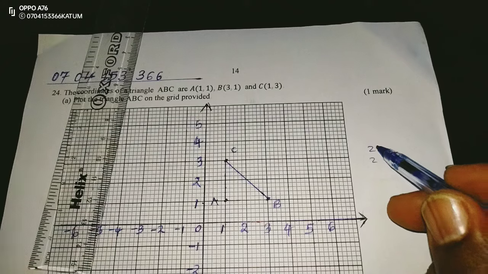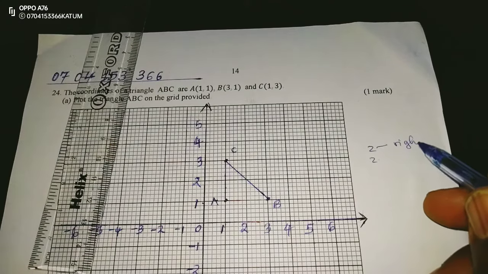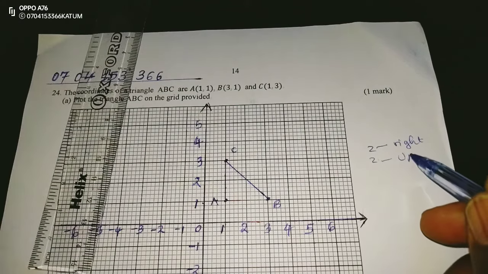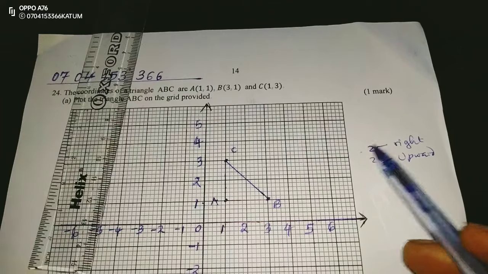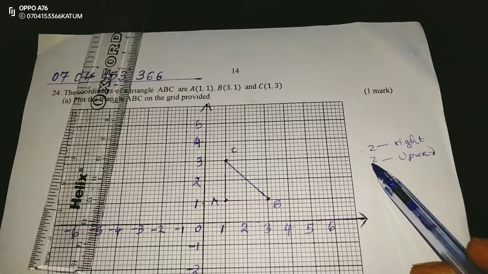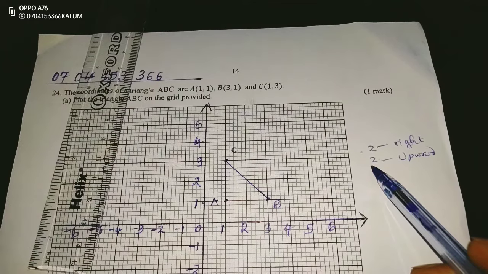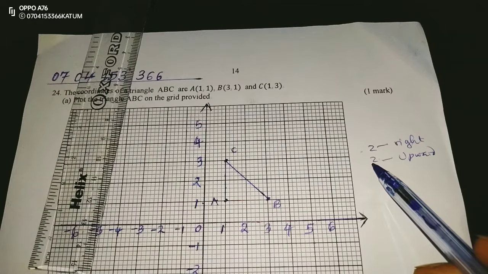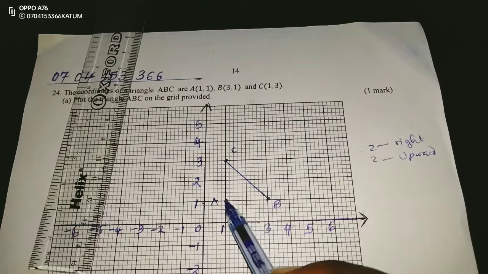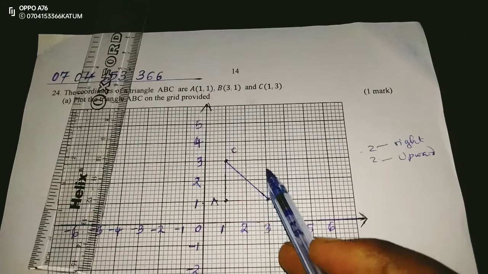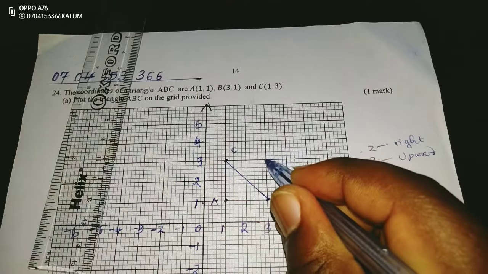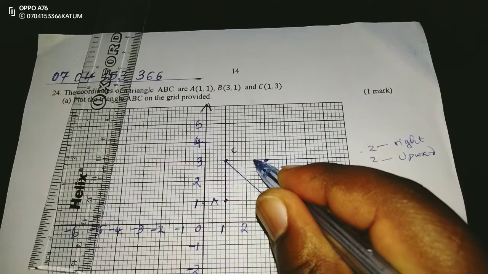So it is to the right, and this one, it is upwards. If it were negative, we would have gone to the left. And if it were negative for the y component, we would have gone downwards. Therefore, from A, we go 1, 2, then again 1, 2. So this is where A is going to be located.